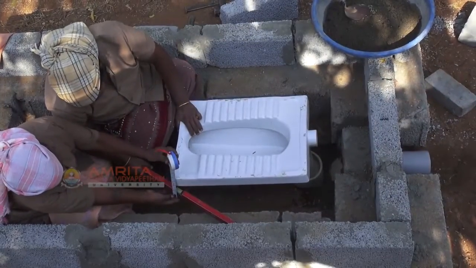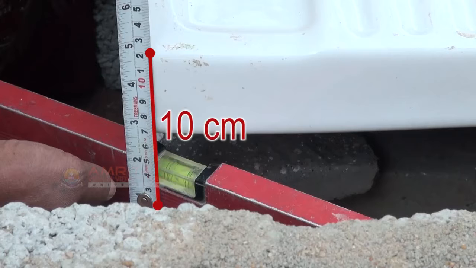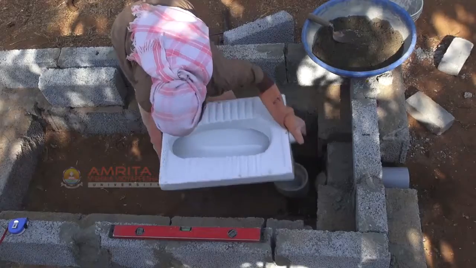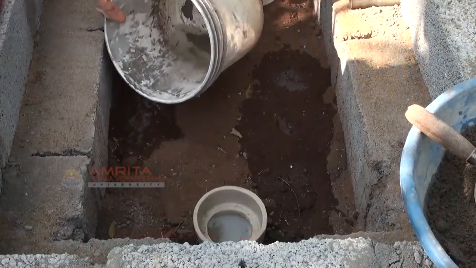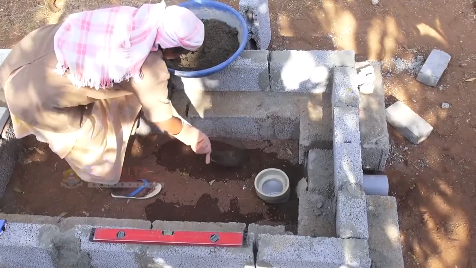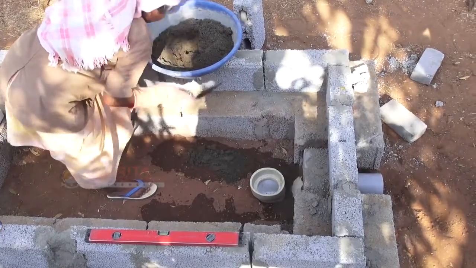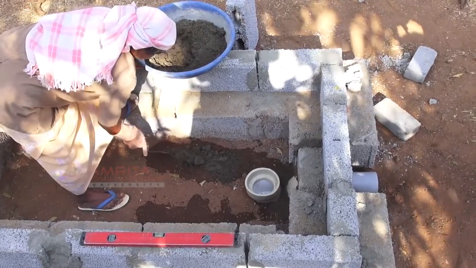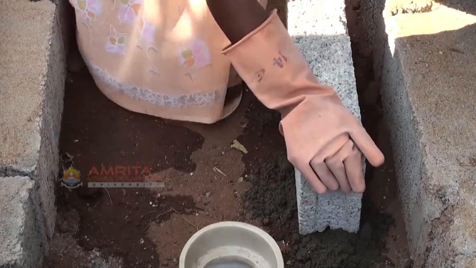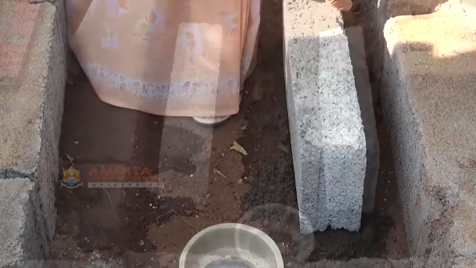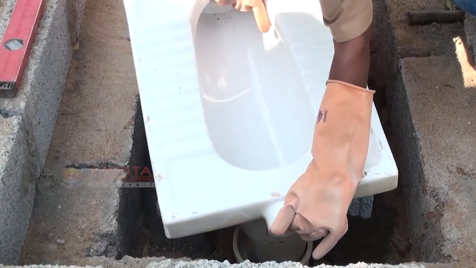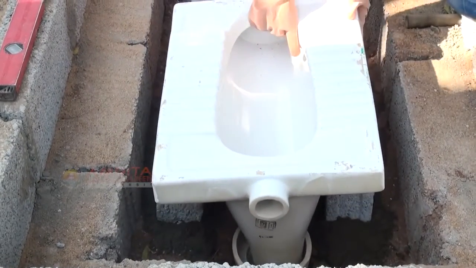Check the height of the toilet pan from the basement. This should be 10 centimeters as per plan. Pour some water on the ground. Spread a layer of cement mortar on the ground to place hollow blocks. Place blocks on top of the cement layer to support the toilet pan. Place the toilet pan on top of the blocks and pack the joints with cement mortar.